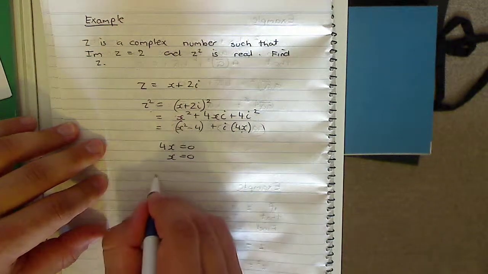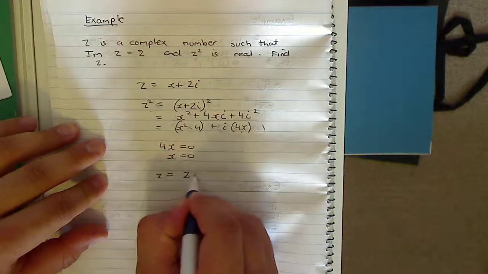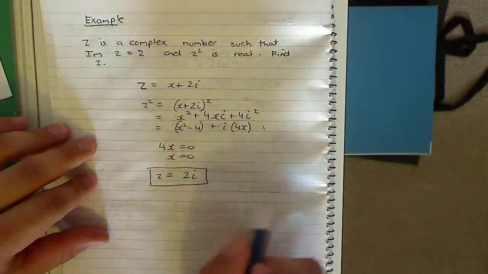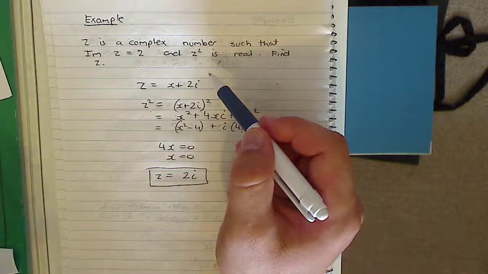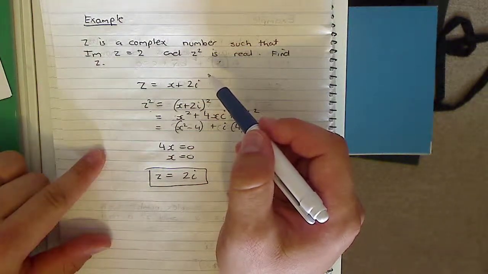So the complex number that we're looking for, if x is 0, is just z equals 2i. And that's our complex number that meets this criteria. Okay, so not that difficult at all. On the next example, there'll be a harder question that involves similar techniques.